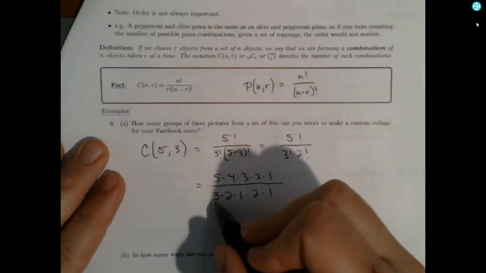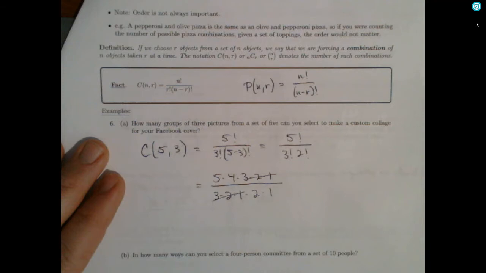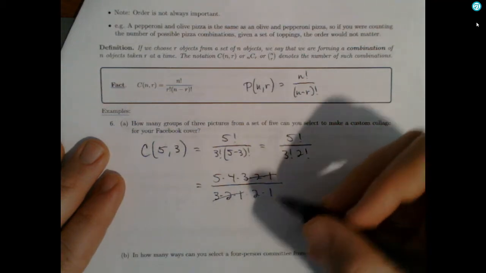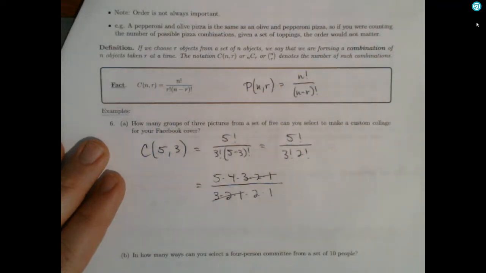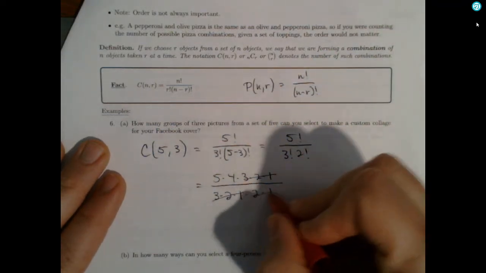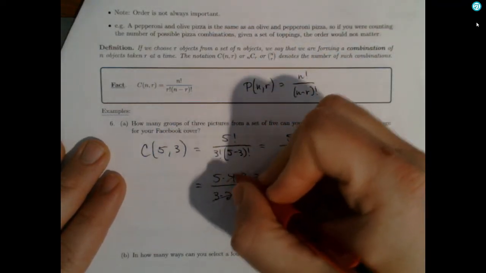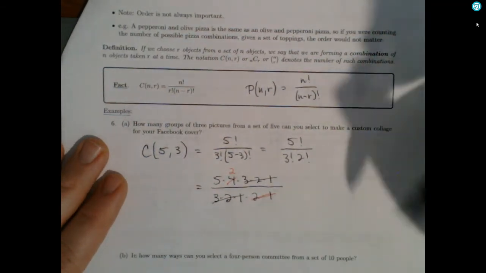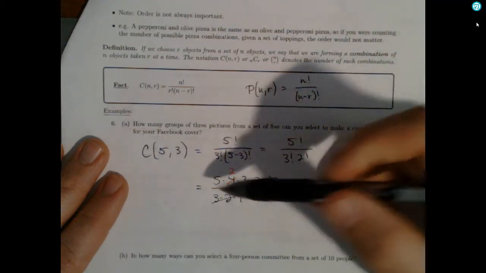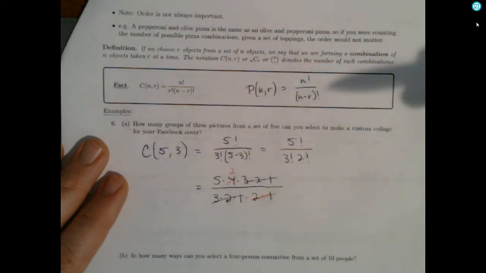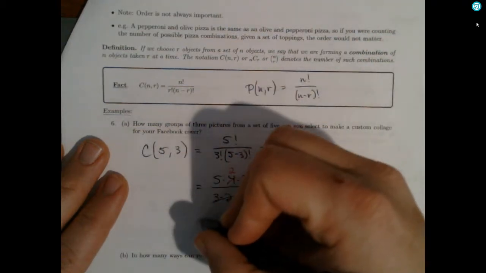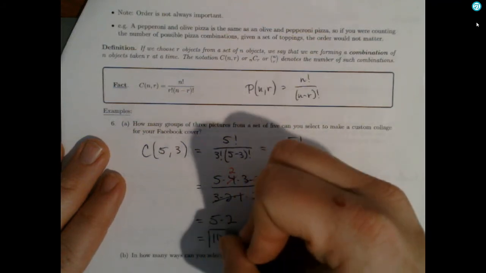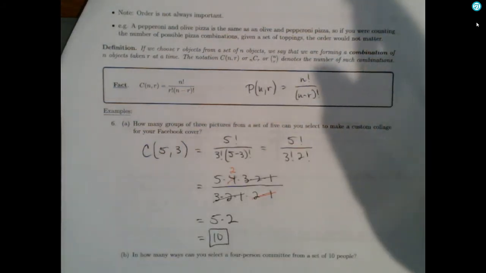So the 3 times 2 times 1 cancels that. 2 times 1 is 2, and 2 goes into 4 and leaves 2 in its place, right? So this really comes out to 5 times 2, which is 10. Okay?